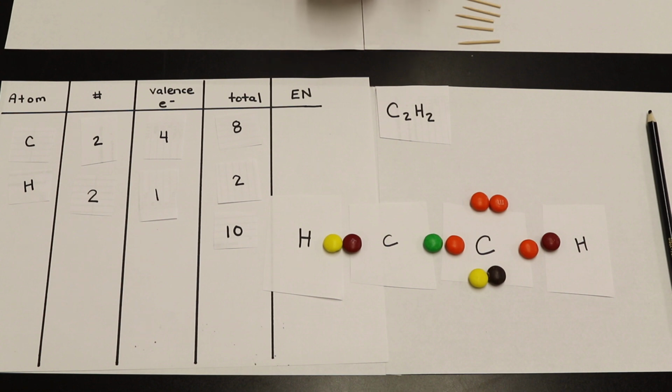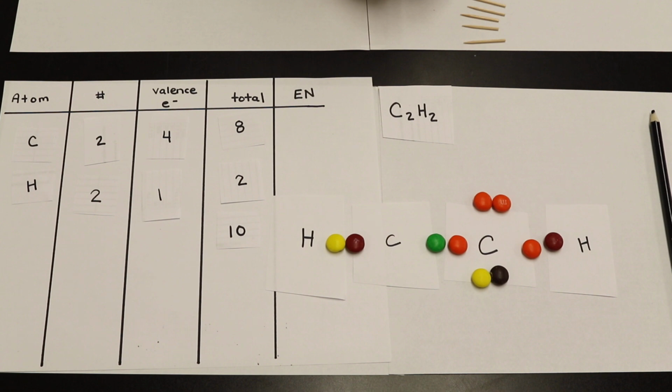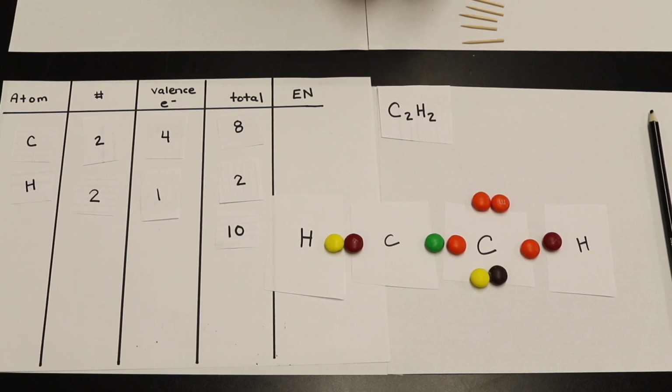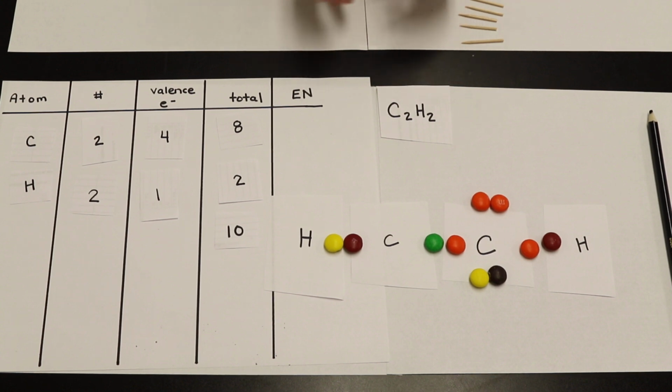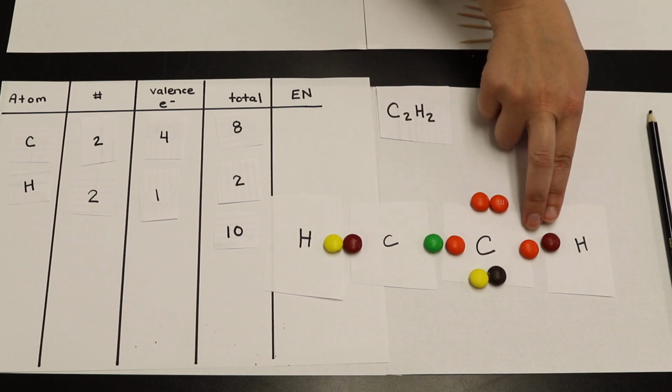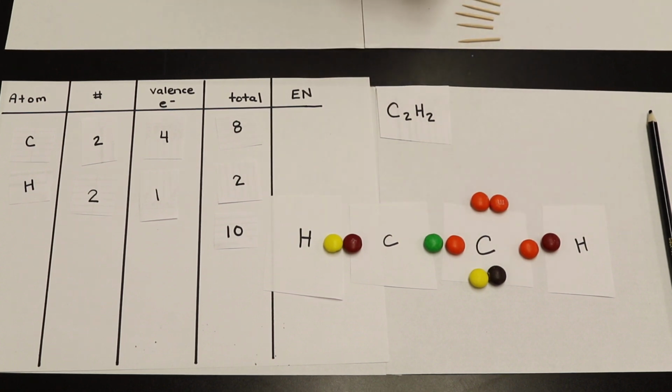In order to make sure that my Lewis dot structure is correct, I have to check each atom to make sure it has either its octet or its exception. I'm out of valence electrons, so I can't add any more valence electrons. I just have to check to make sure that what I have meets the rule. This hydrogen has 2 valence electrons, and hydrogen can only have 2 valence electrons, so this is correct.